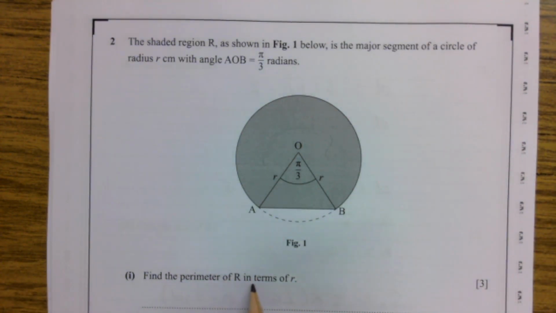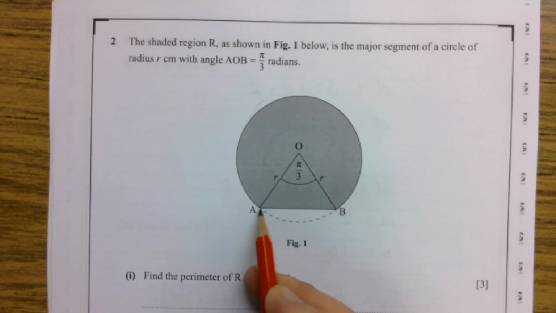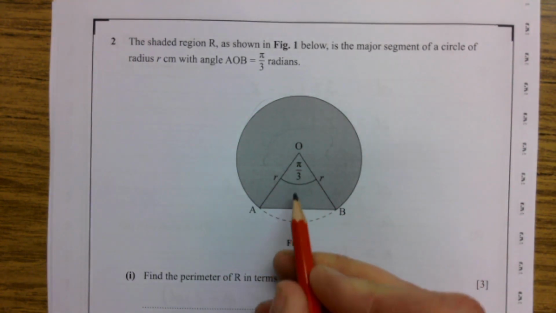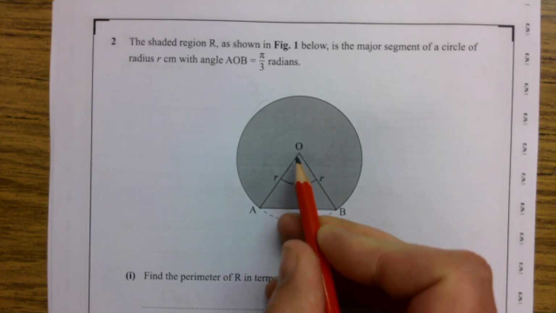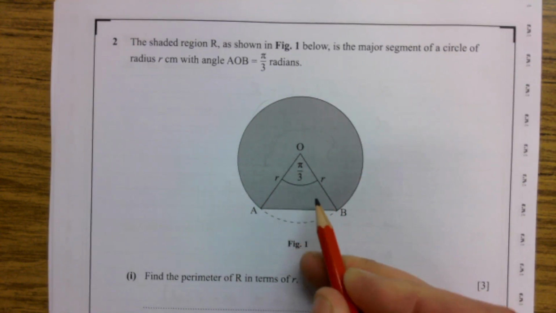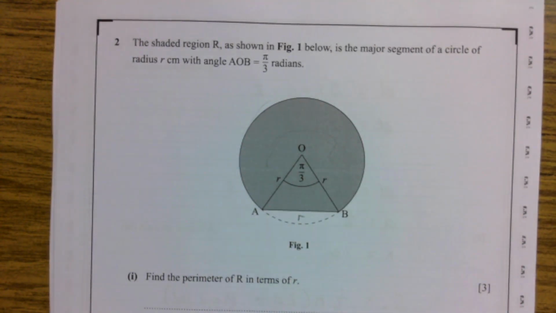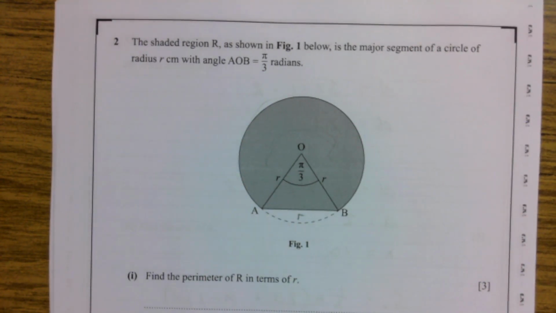So find the perimeter of R in terms of R. So we've got to find this distance here and then find this distance here. Well, the first thing I would note is because that's 60 degrees and those are both the same length, that's 60 and that's 60. So this is actually a wee equilateral triangle. So if that's R and that's R, then that wee straight distance along there needs to be R. So that's going to help us.